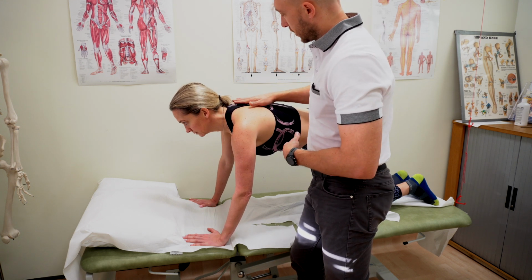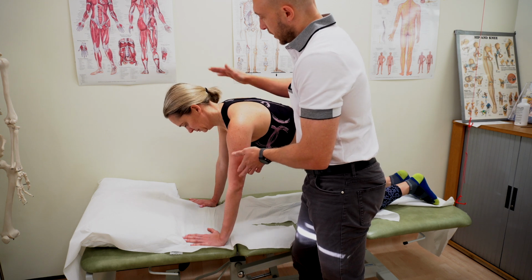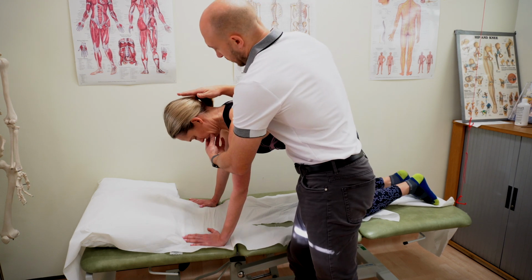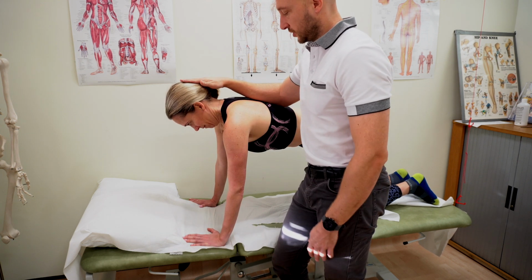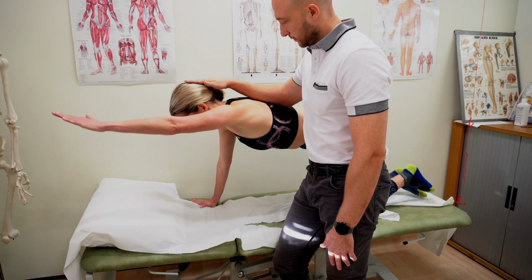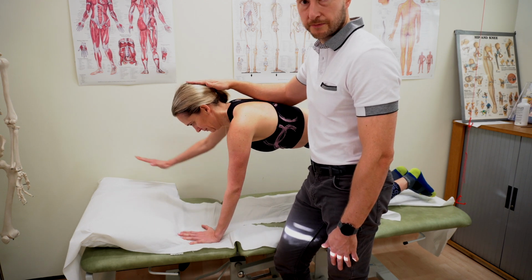Relax through here, arms nice and straight, but tuck the chin in for me, but keep your head against my hand. So like that, perfect. Now, in this position, can you lift one hand up towards the ceiling for me? That's good. And then back down again, and then lift the other hand up towards the ceiling.